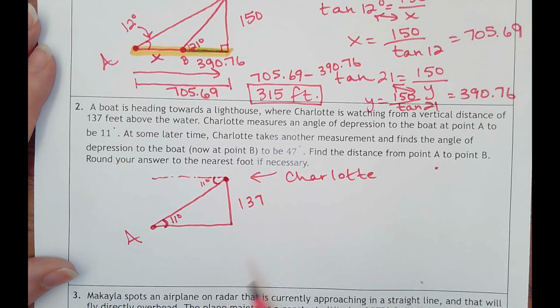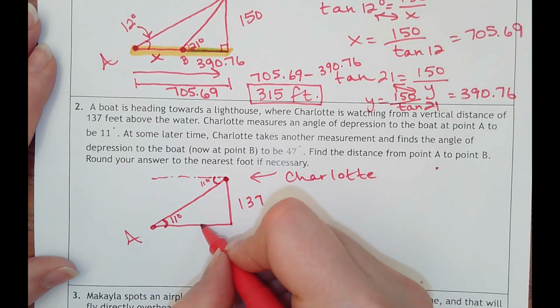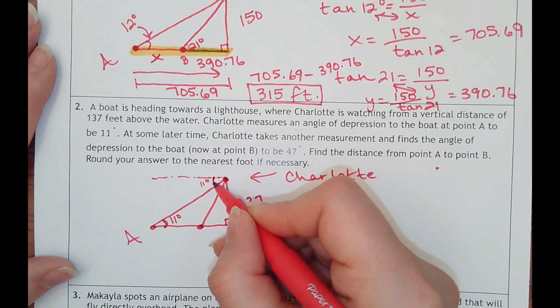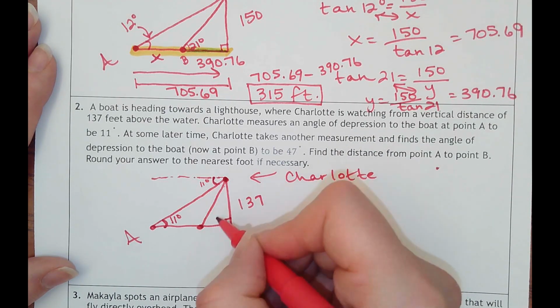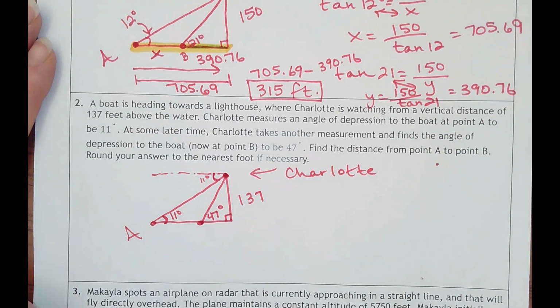And then at a later time, she takes another measurement and finds the angle of depression to the boat, now at point B. So move it in closer to the lighthouse. That would be this, which would now put it in here to be 47 degrees. So really this became just like problem number 1.